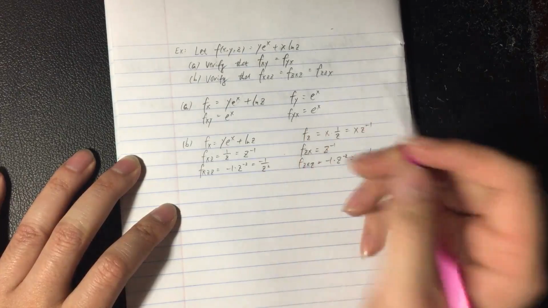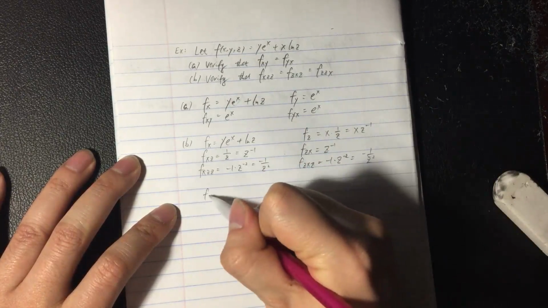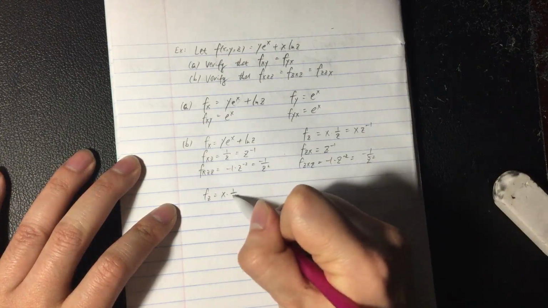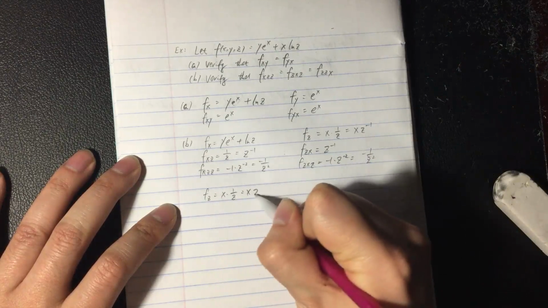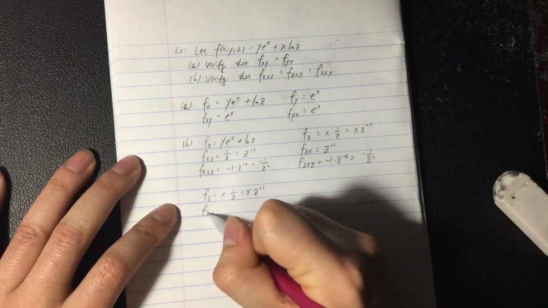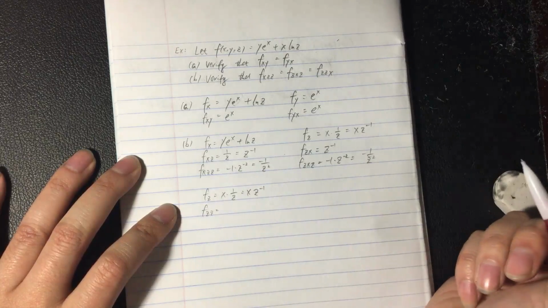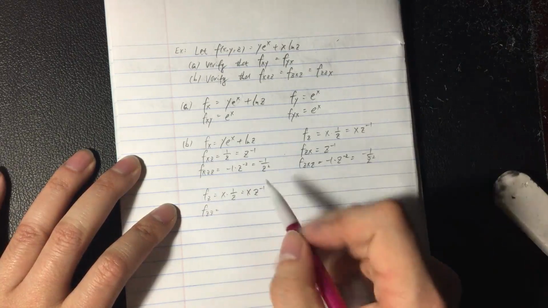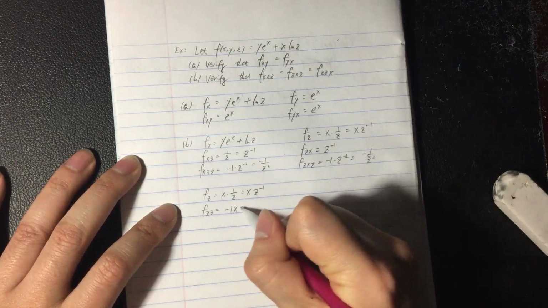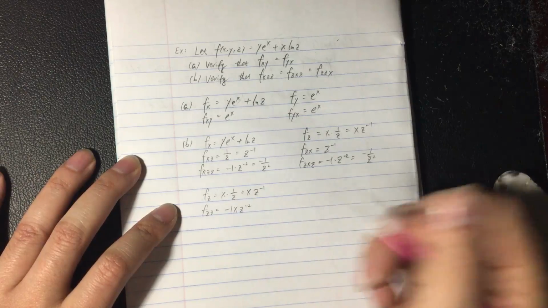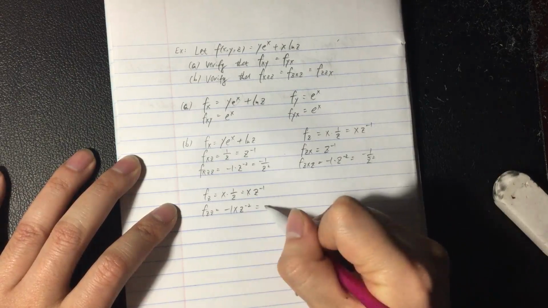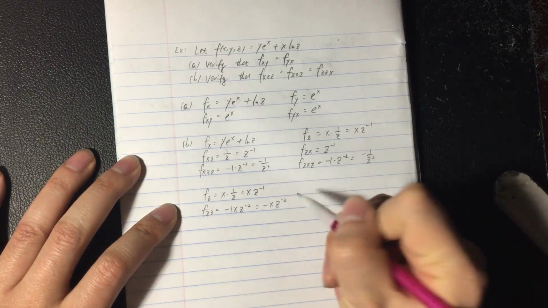Then verify the third one. F sub z is x times 1 over z, which is x z raised to -1. The same as here. F sub zz. Take another partial derivative with respect to z. I treat x as constant. I have -x z raised to -2. That can be rewritten as -x z raised to -2.